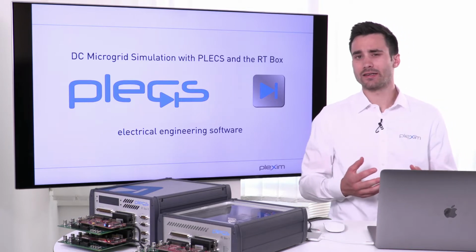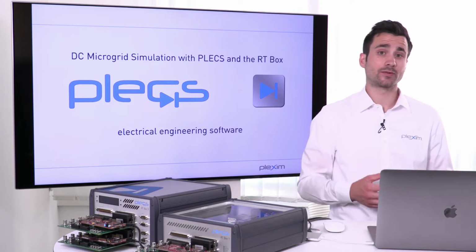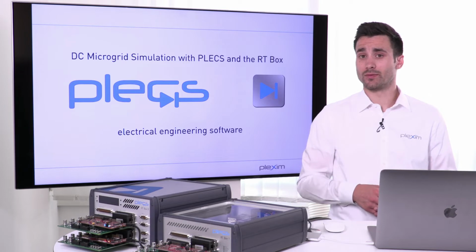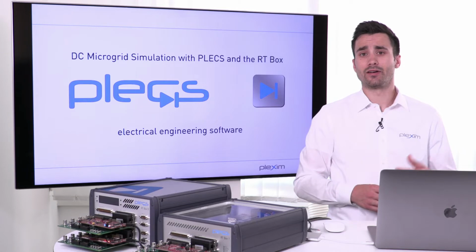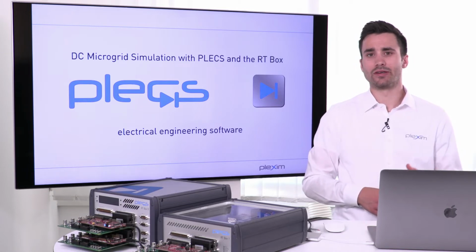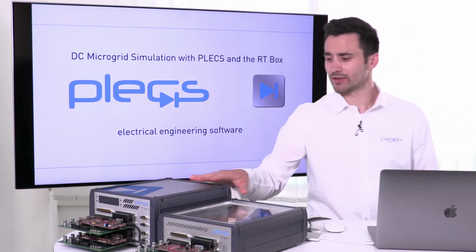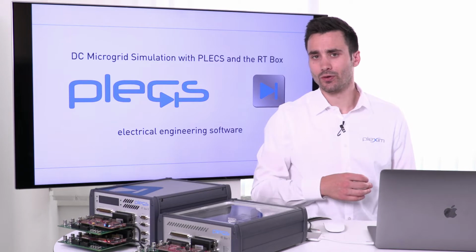During the presentation, I might use a few terms interchangeably. So when I say offline or desktop simulation, it means that the simulation model is truly running here on my personal computer, whereas online, real-time or hardware in the loop will indicate that the model is executed in real-time on the PLECS Rtbox as well as here on the embedded microcontrollers.